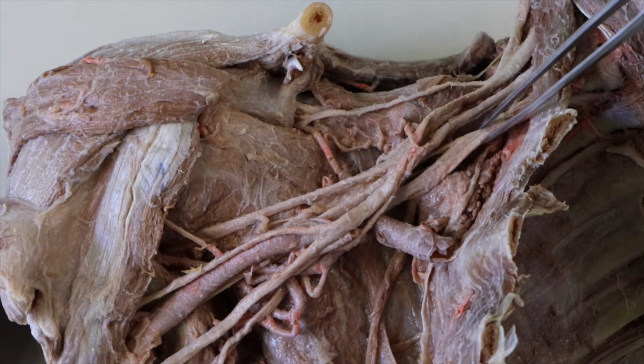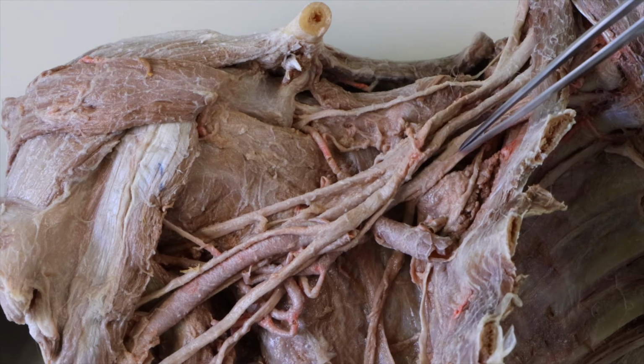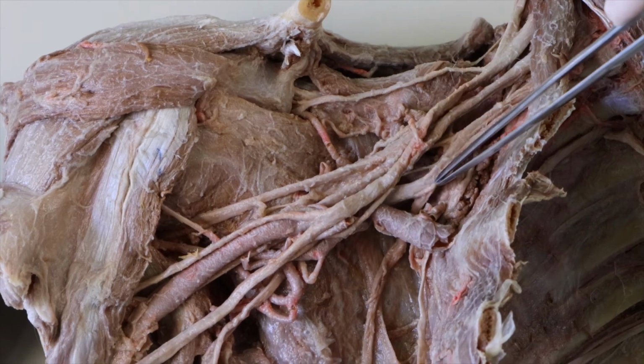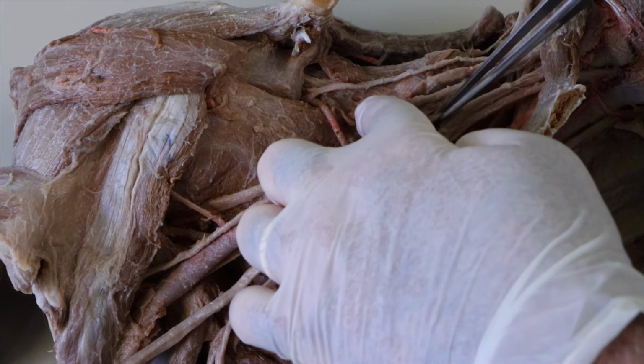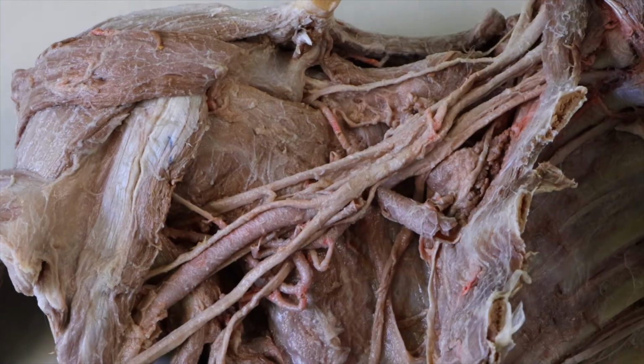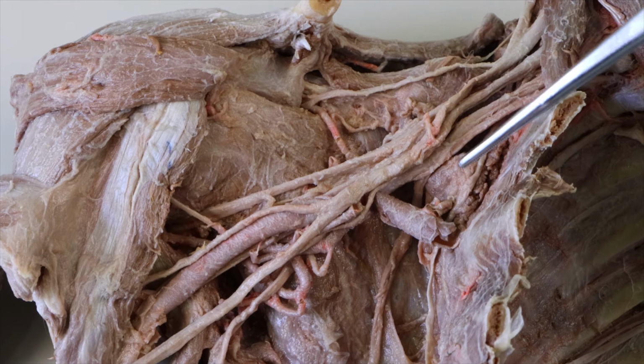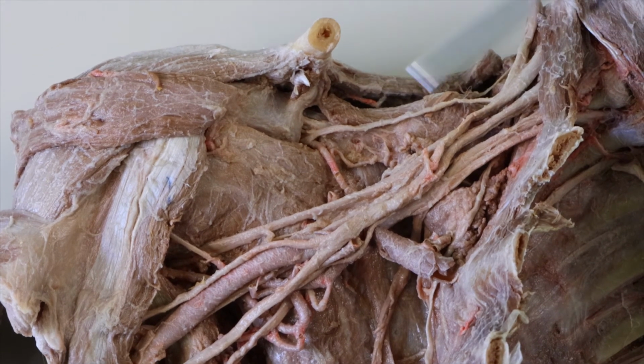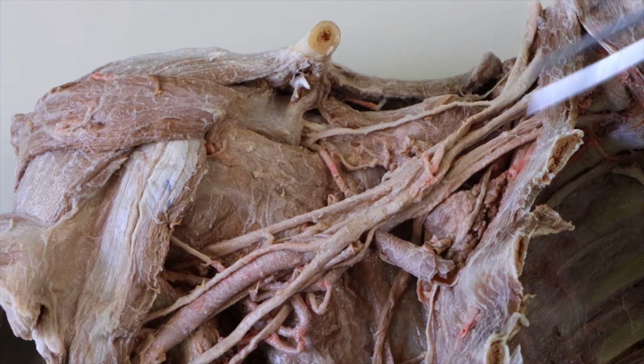The inferior trunk gives the anterior division, and here you can see the posterior division. So these divisions you can find immediately behind the clavicle.